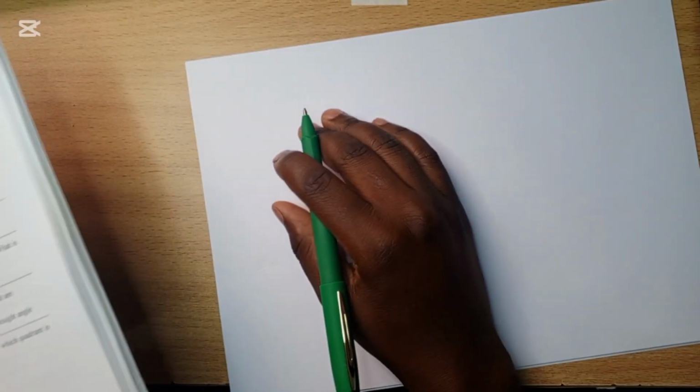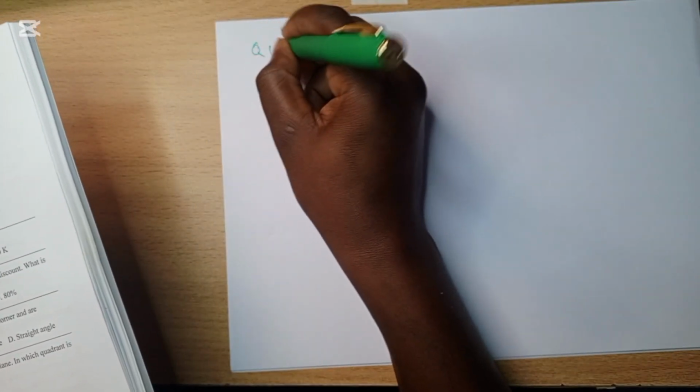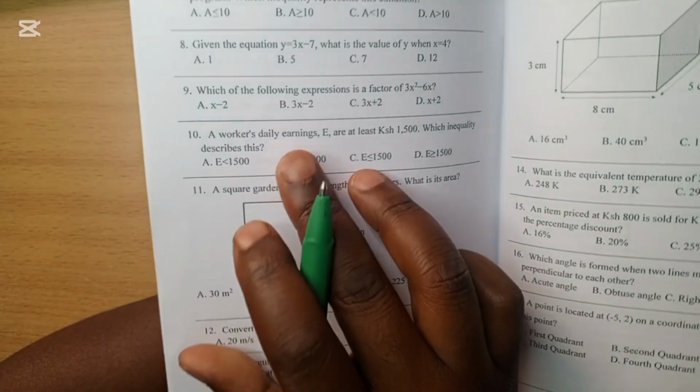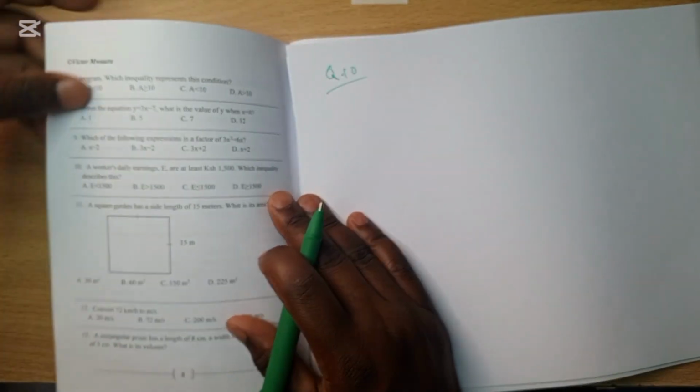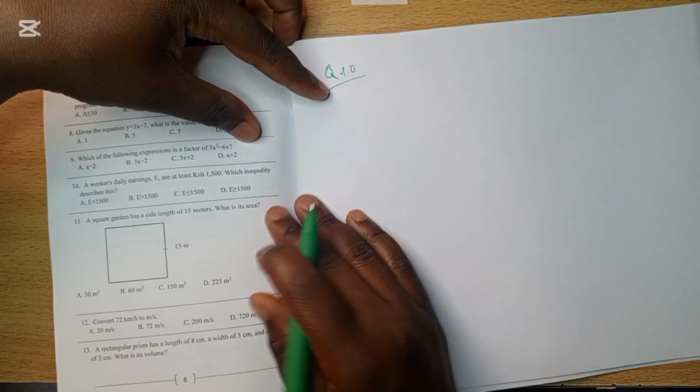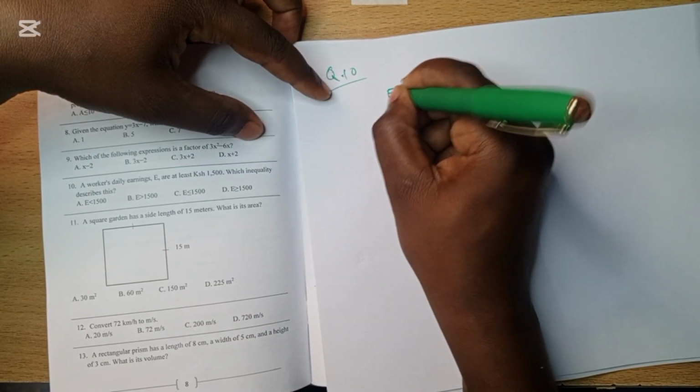Let us proceed to question 10. Question 10 asks: a worker's daily earnings E are at least 1500. So we are saying that the worker's daily earnings E is at least 1500. Which inequality best describes this?